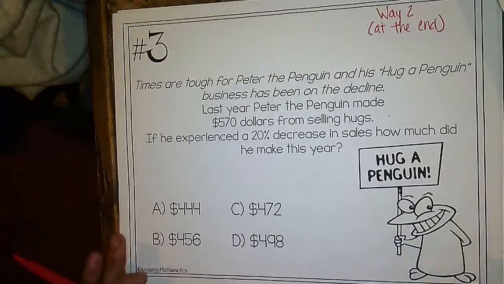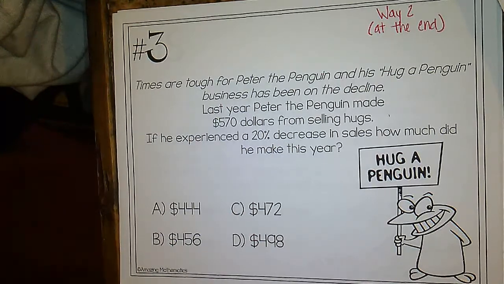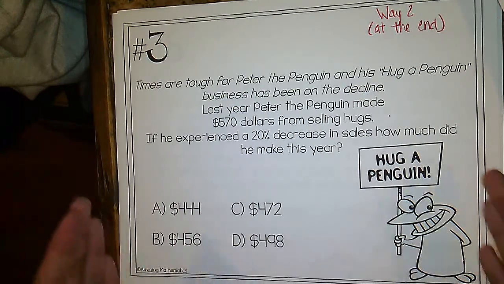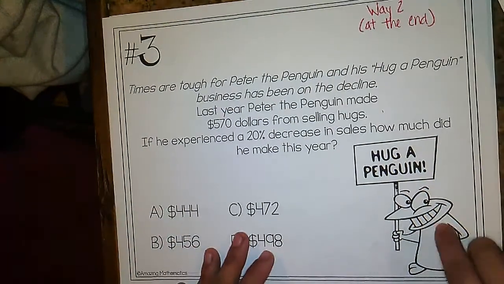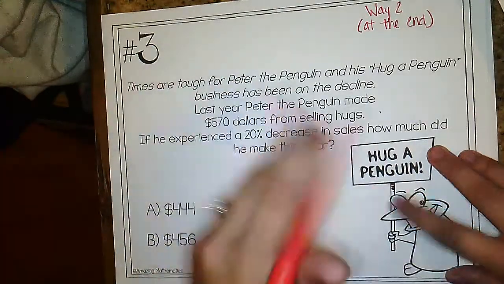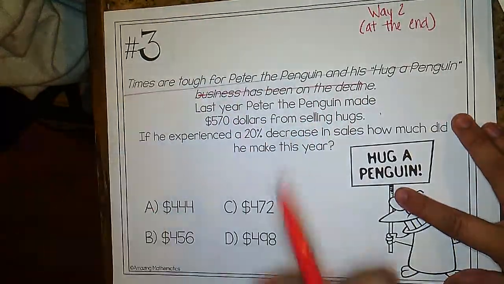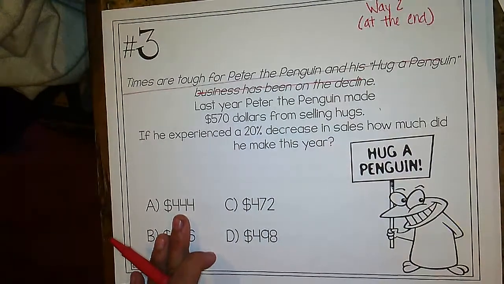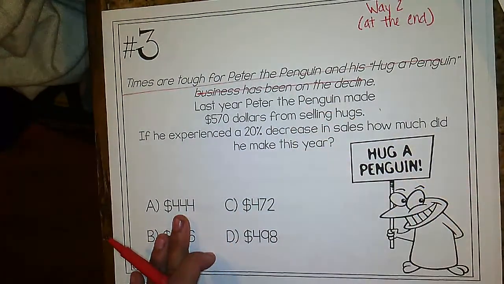So in this new problem, I have times are tough for Peter the Penguin, and his Hug a Penguin business has been on the decline. Last year, Peter the Penguin made $570 from selling hugs. If he experienced a 20% decrease in sales, how much did he make this year? So I'm really sad for Peter the Penguin, although he looked kind of creepy, so I don't really care that much. But I'm going to eliminate all the information. So sucks to suck, Peter the Penguin, but I don't really care that your business is declining. I just need my information to solve a math problem.